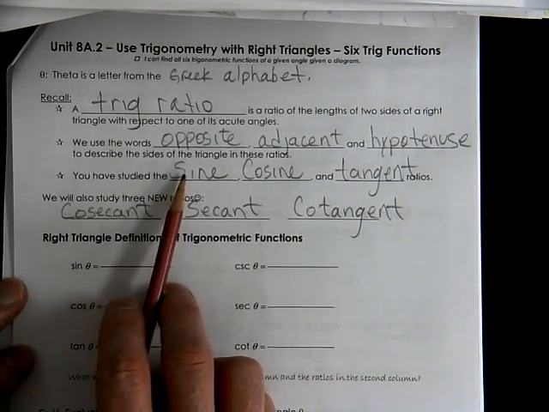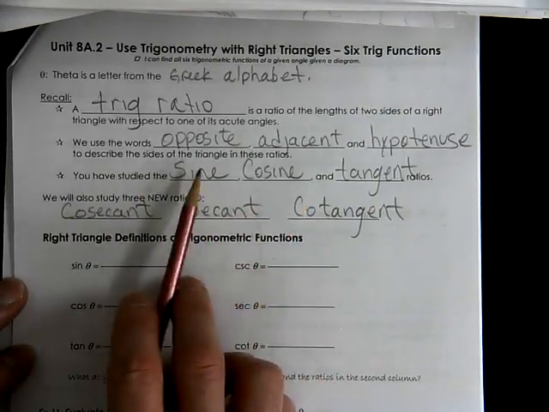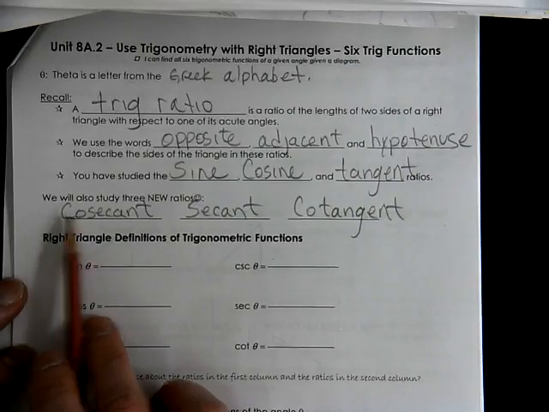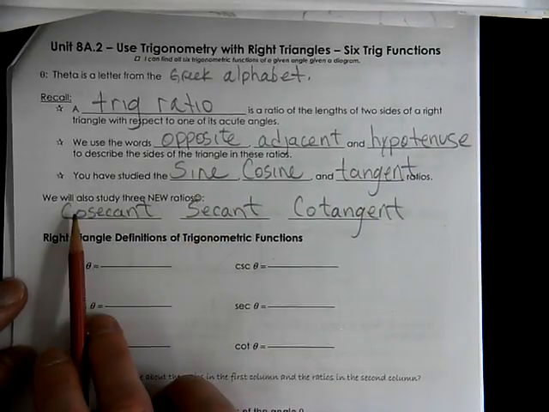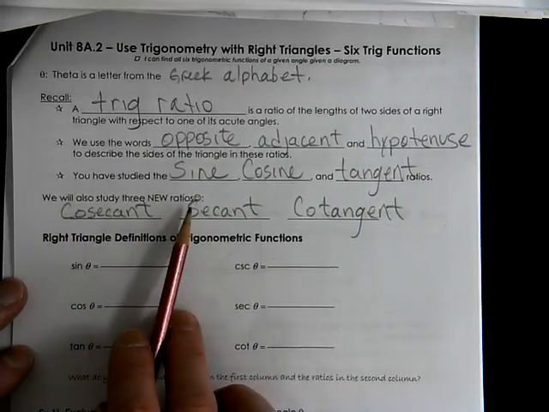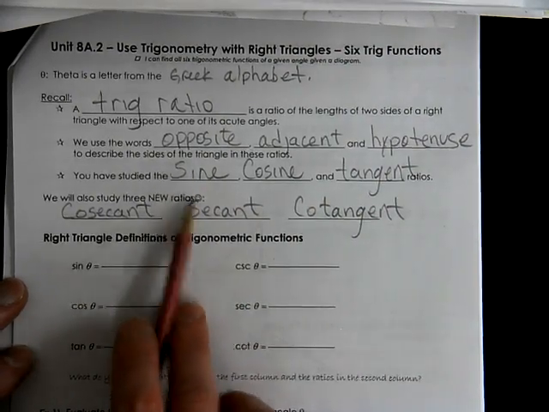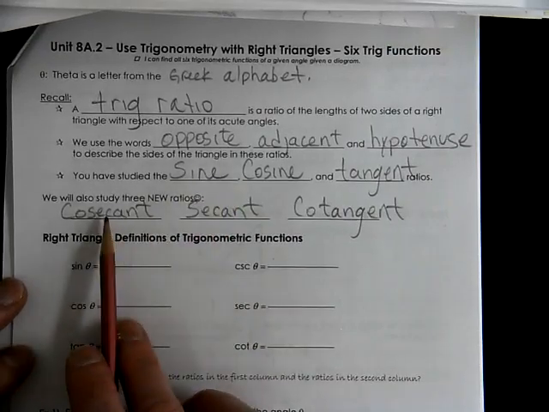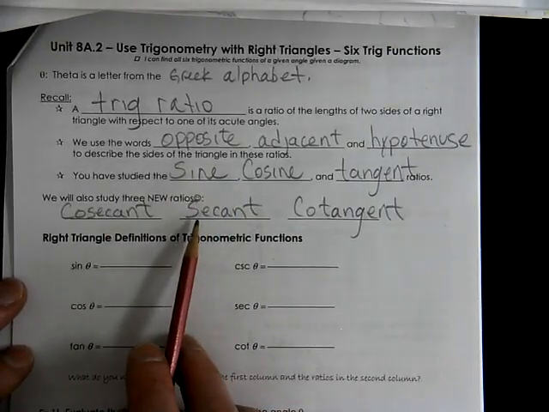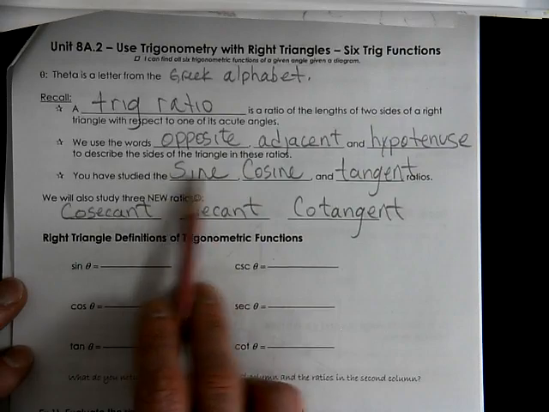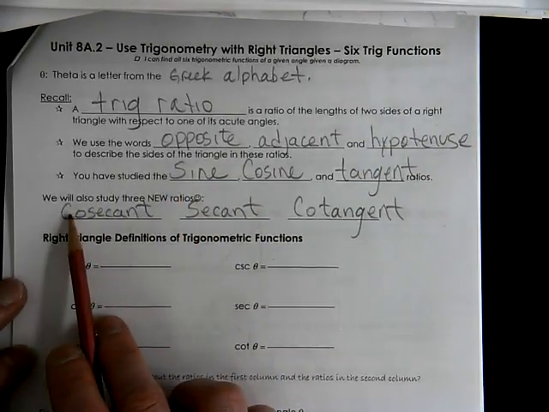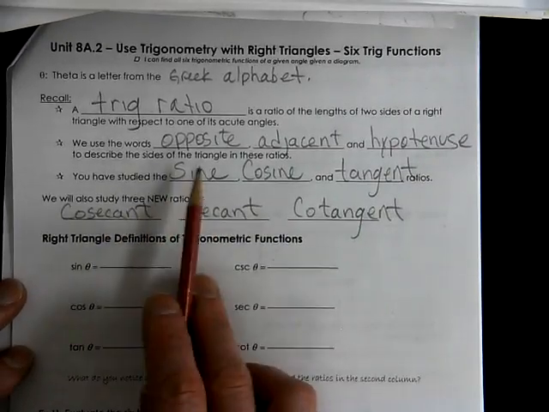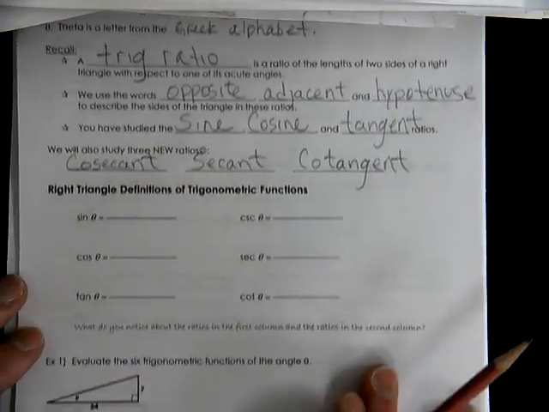Notice that the ones that we know about start with S and C. Cosecant and sine also have an S and a C. Unfortunately, the S's don't go together and the C's don't go together, because they both start with S or C. But one starts with an S and the other one starts with a C. So what do I mean? What's the relationship between the two?